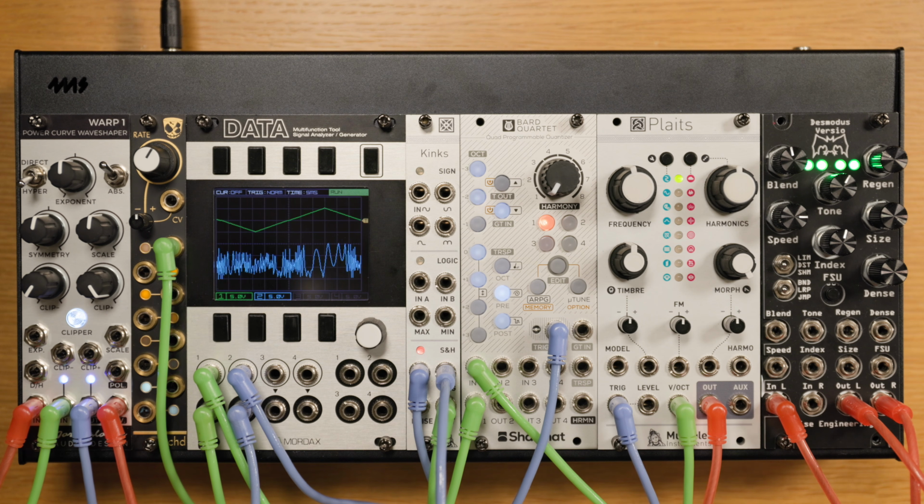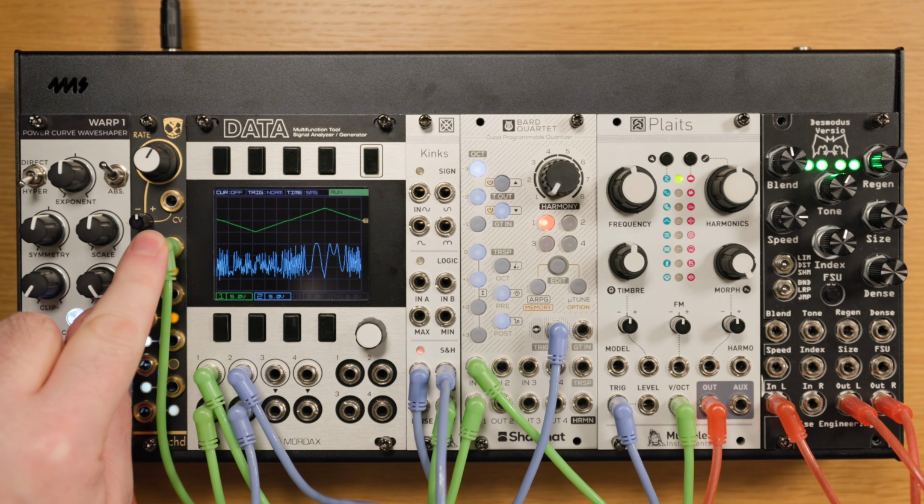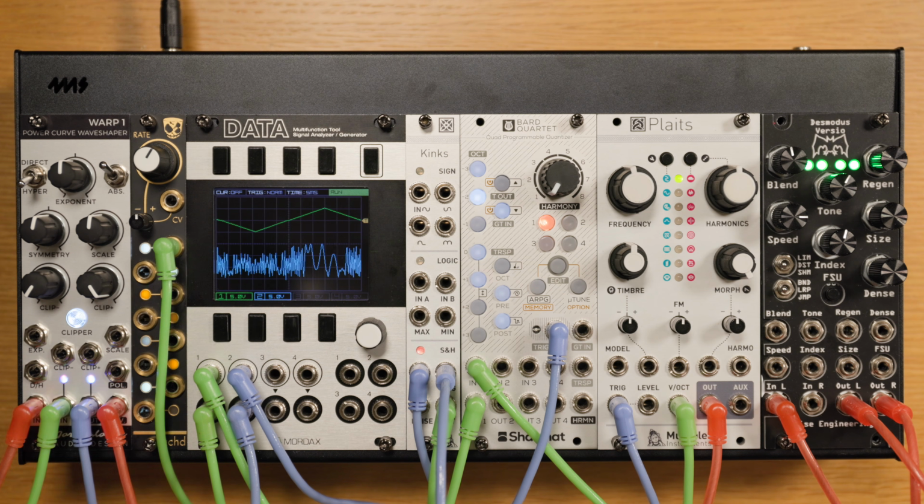In this last patch, we're going to be using Warp 1 with some self-patching to create a sort of pseudo-random source of voltage that we can feed into a sample and hold and a quantizer to drive a pitch sequence. I've got a baseline going with Beads in wavetable mode off screen, and then what we're seeing here is a triangle wave, bipolar, coming out of Oct into our green trace on Data with kind of an arbitrarily selected rate.